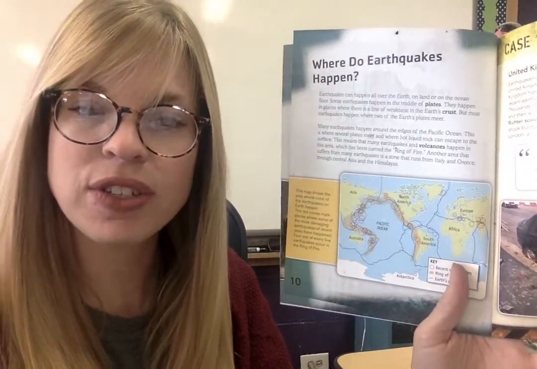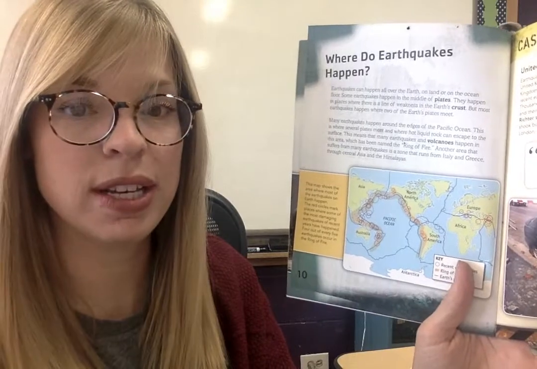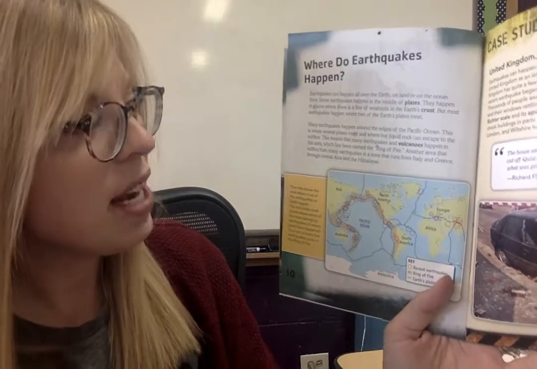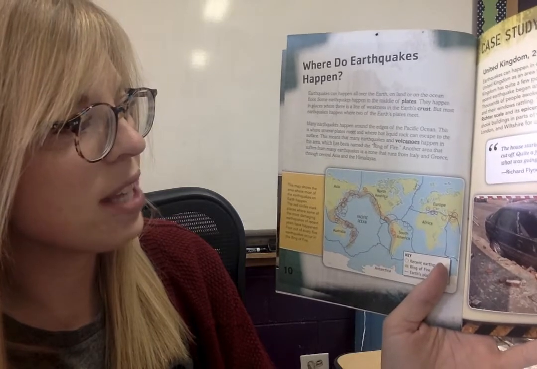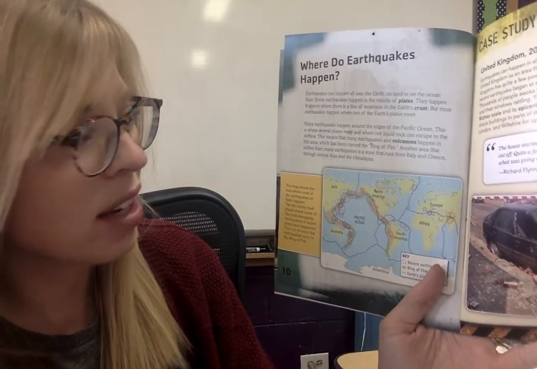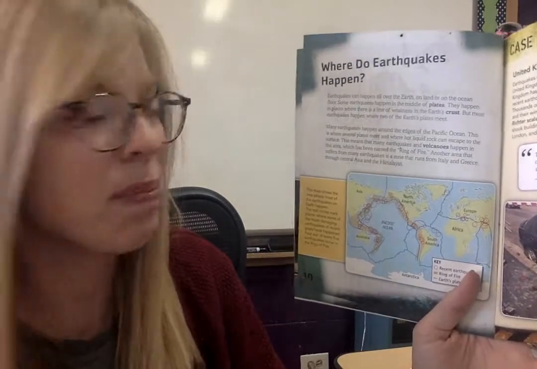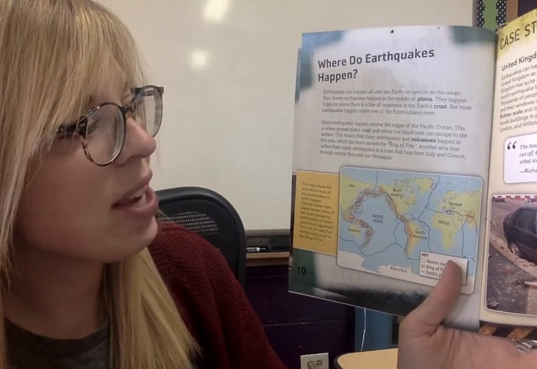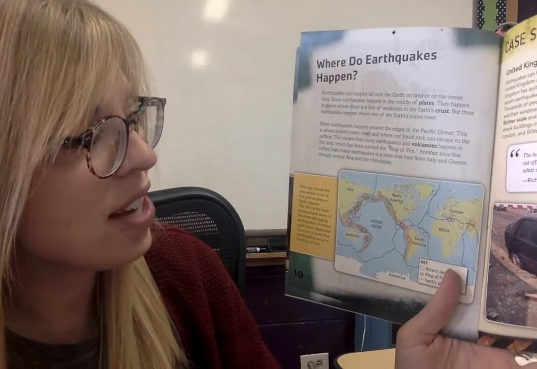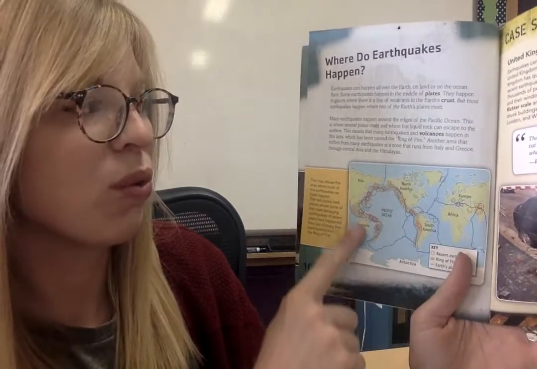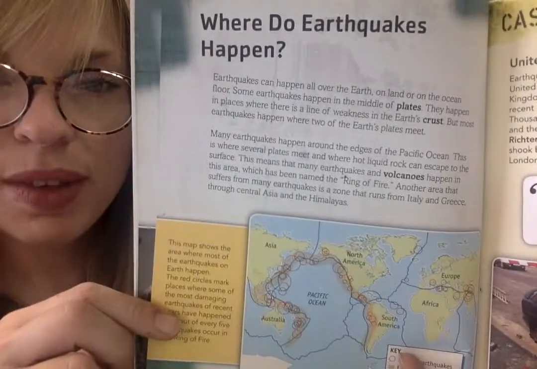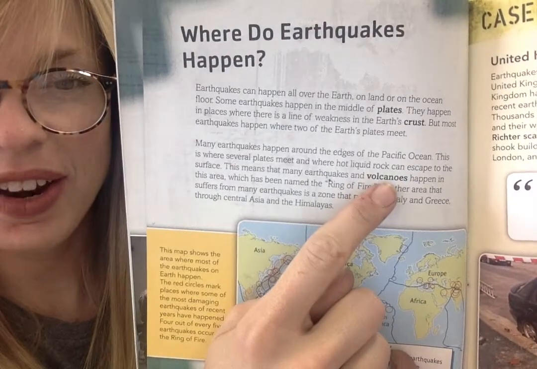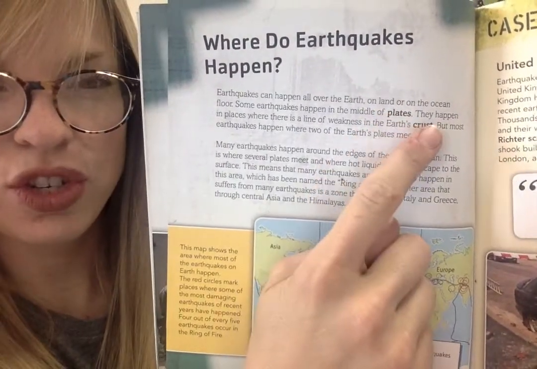And that reminds me of our exercise that we did with our fists. We pretended that they were plates and they were shoving or bumping against each other. Many earthquakes happen around the edges of the Pacific Ocean. This is where several plates meet and where hot liquid rock can escape to the surface or the top. This means that many earthquakes and volcanoes happen in this area, which has been named the Ring of Fire because of all the volcanoes.